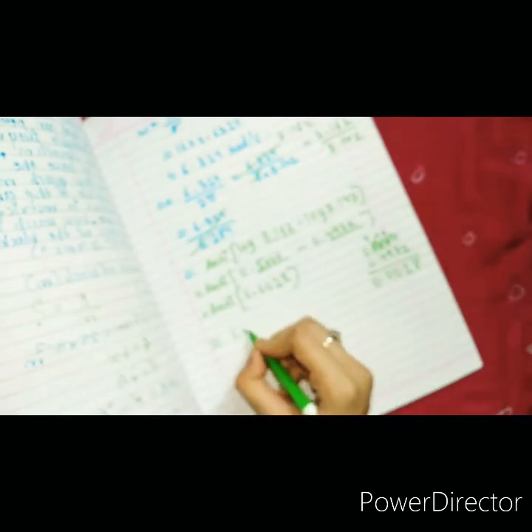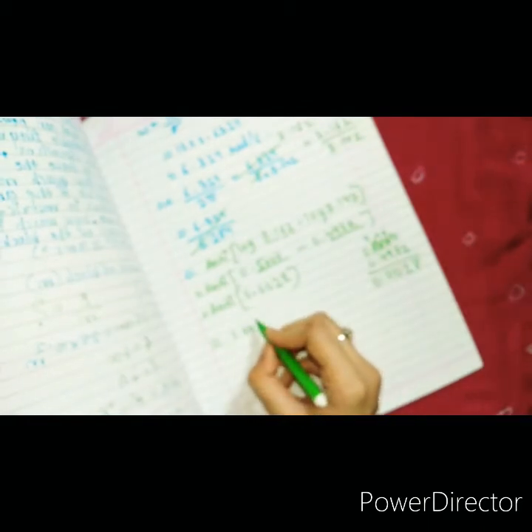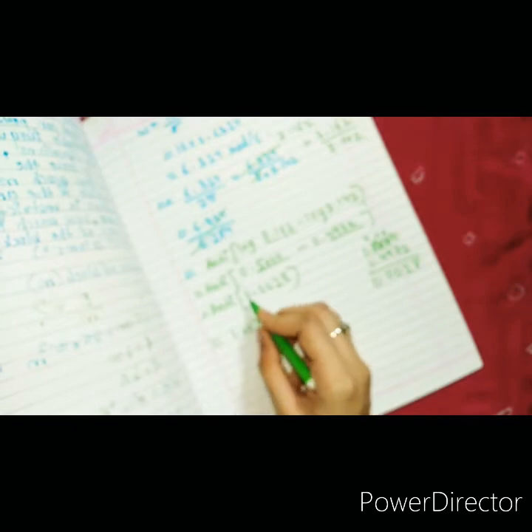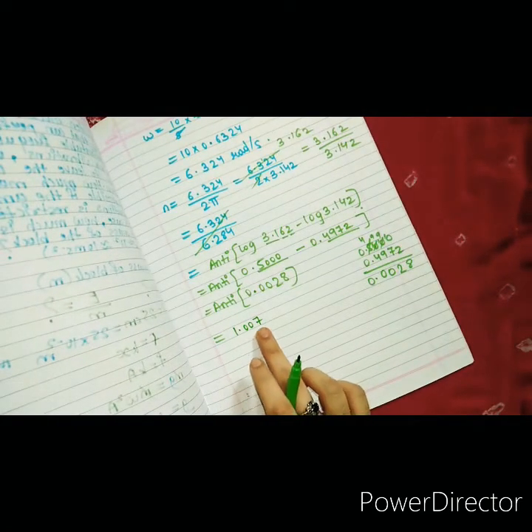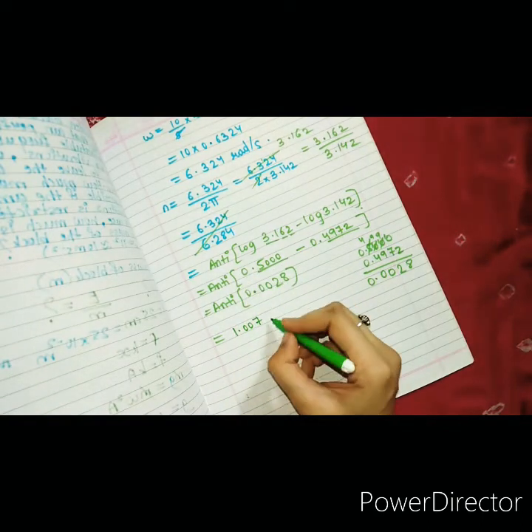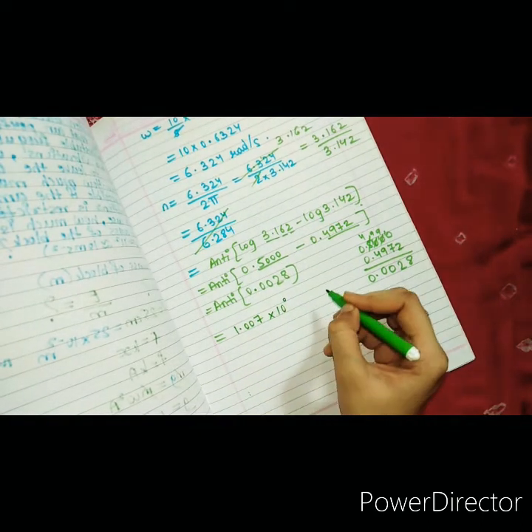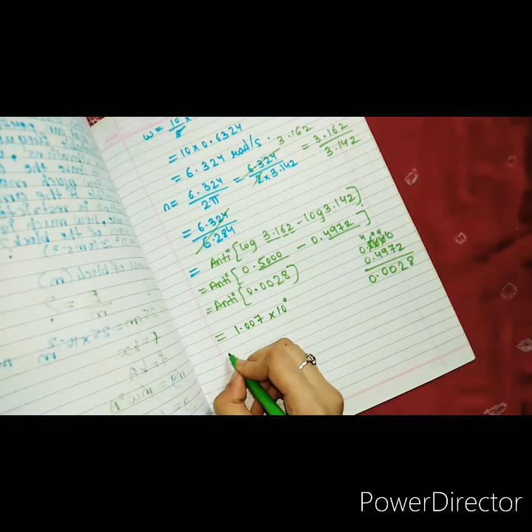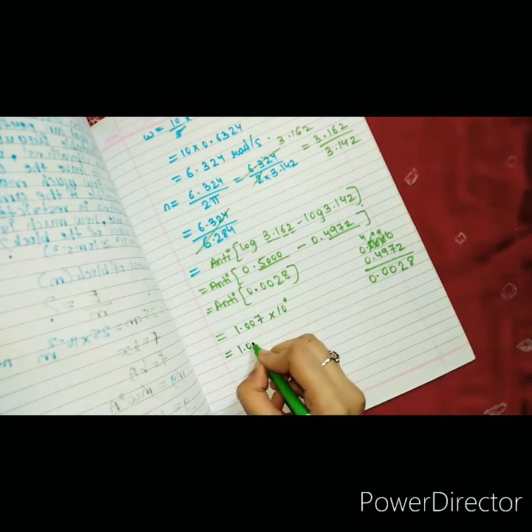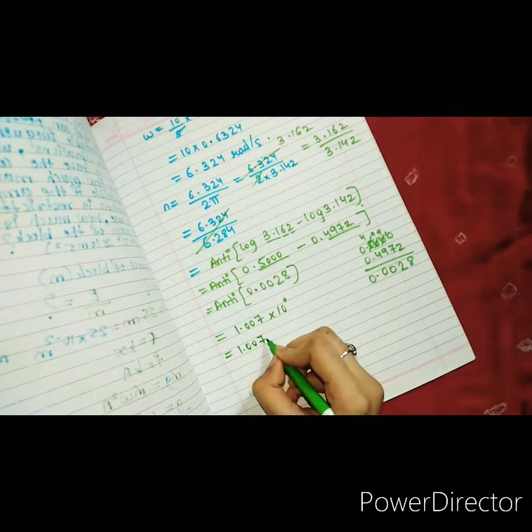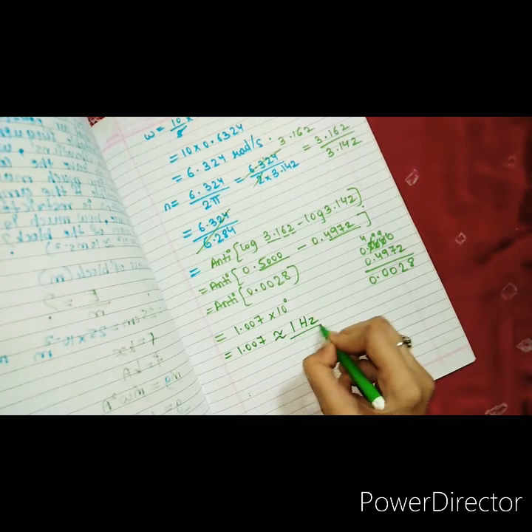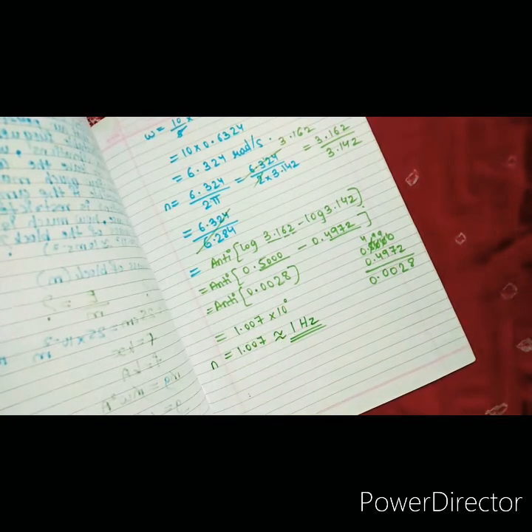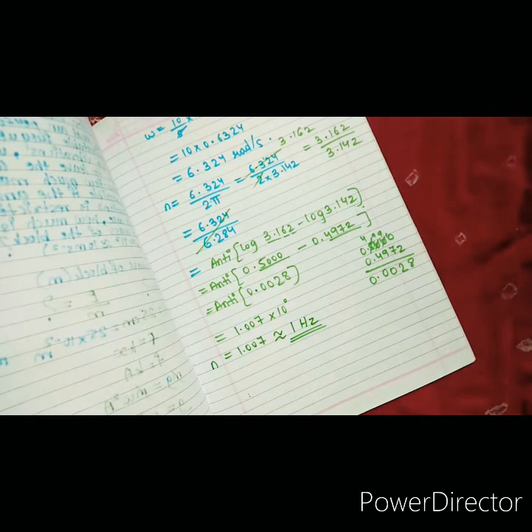So it will be 1.007, and since we have 0 over here, that will be 10 raised to 0. 10 raised to 0 is nothing but 1, so it is 1.007, which is approximately equal to 1 Hertz. This is the maximum frequency.